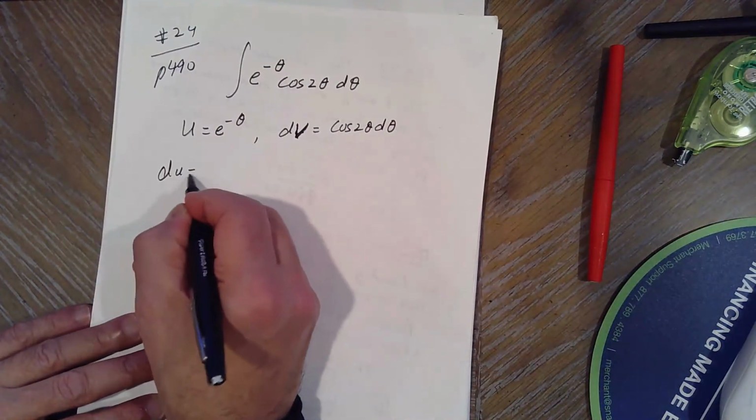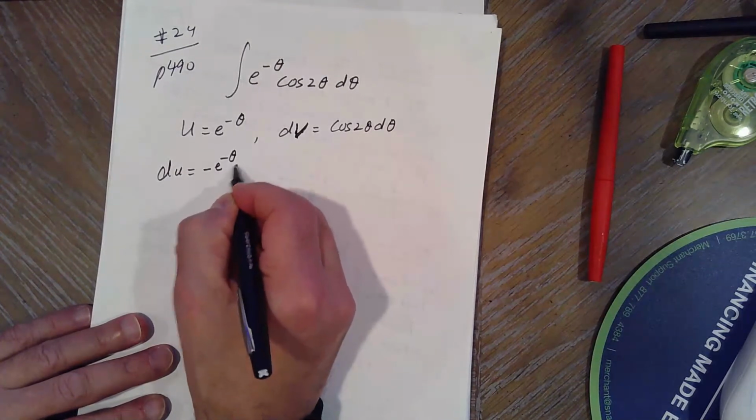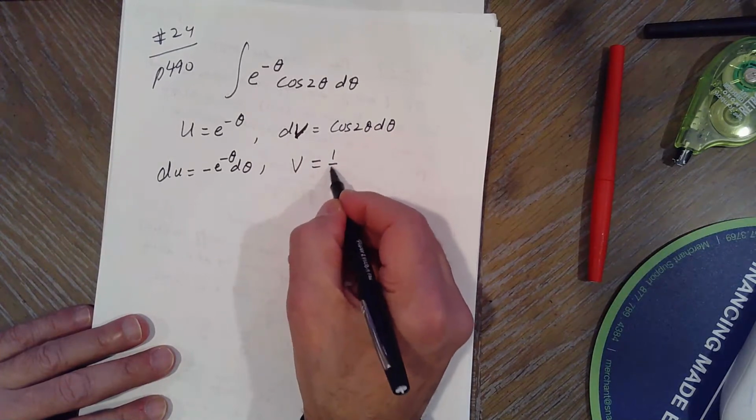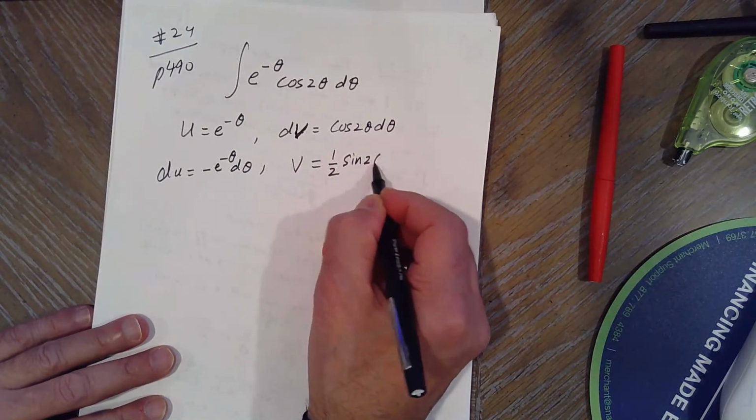Du is negative e to the negative theta d theta, and v, which is the integral of cosine 2 theta, is 1/2 sine 2 theta.